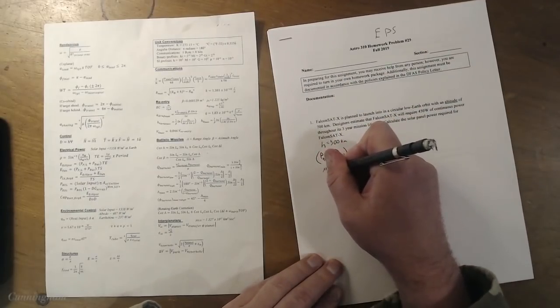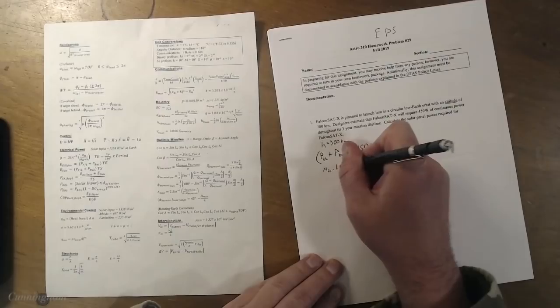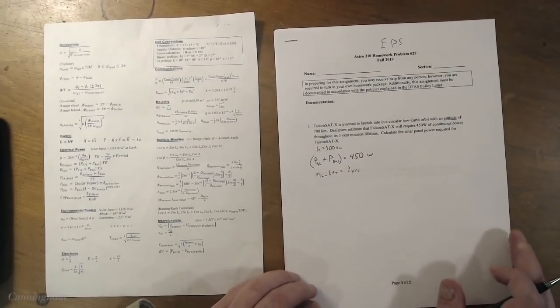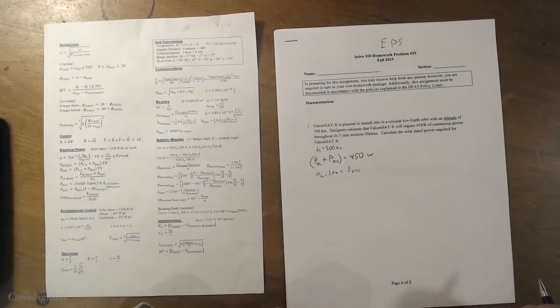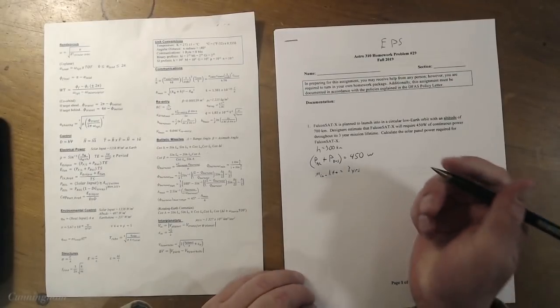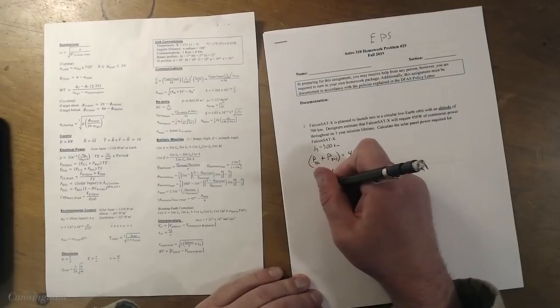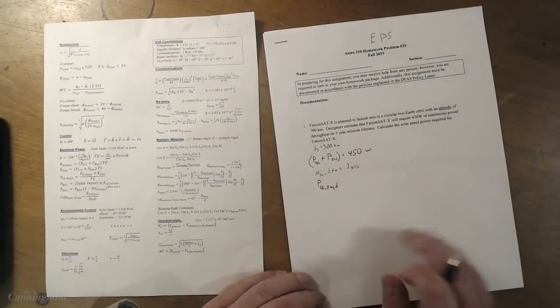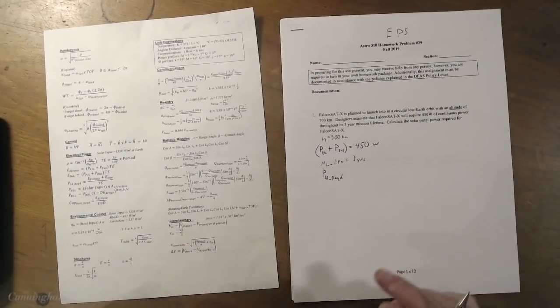Says the mission life is 3 years. Pretty typical for a FalconSat. Actually, it's a little longer than we usually have. But FalconSat 10 is still beeping after 13 years now. So anyway, calculate the solar panel power required for FalconSat 10. So we abbreviate this PSA req. PSA required, right? But on your equation sheet, it's PSA req.